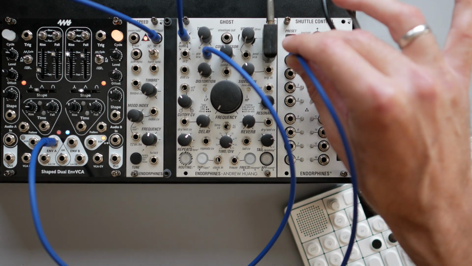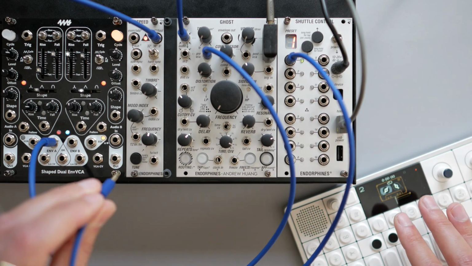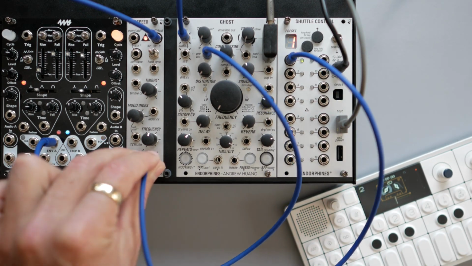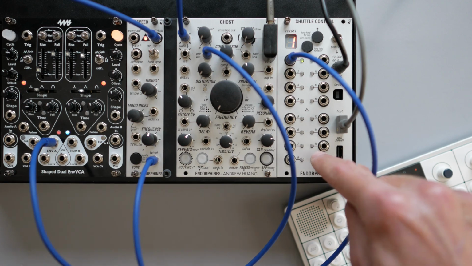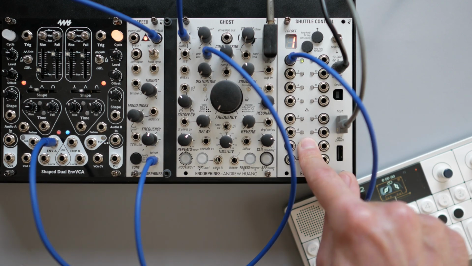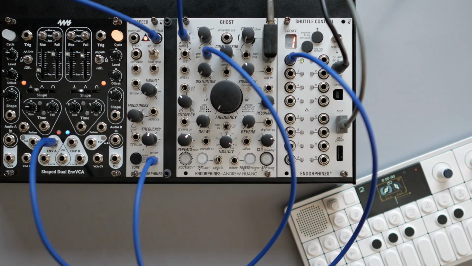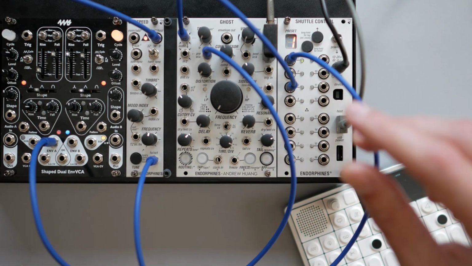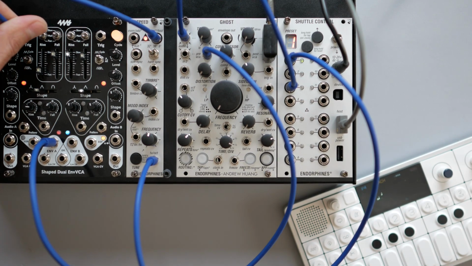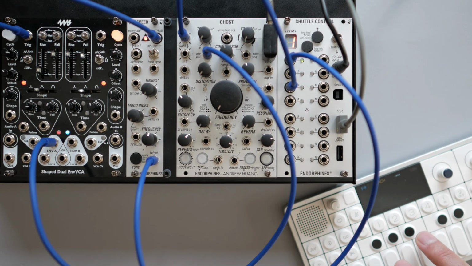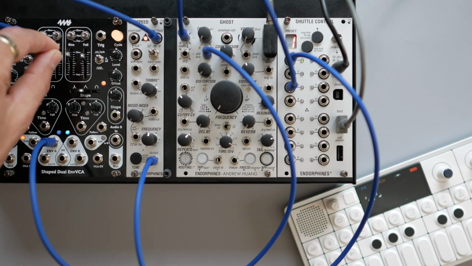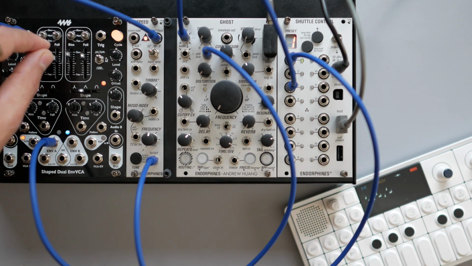And that's why I'm gonna send volt per octave from my OP1 into the shuttle control and then into the Godspeed oscillator, as well as the trigger signal from the OP1 going through here into my envelope. And I'm gonna set that right here and there. So now theoretically, if I play something here, we can play our Eurorack voice.